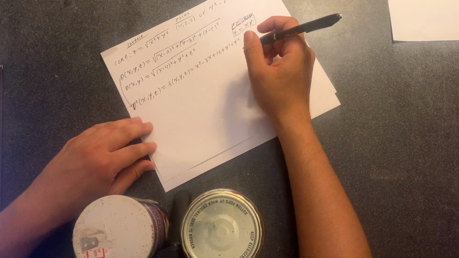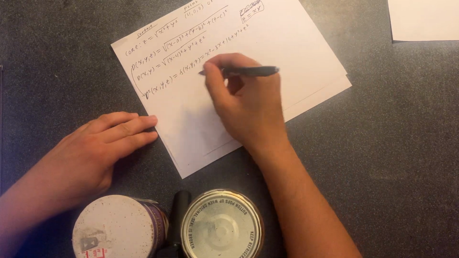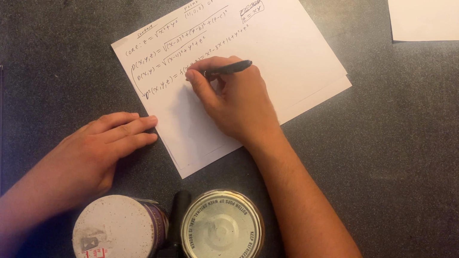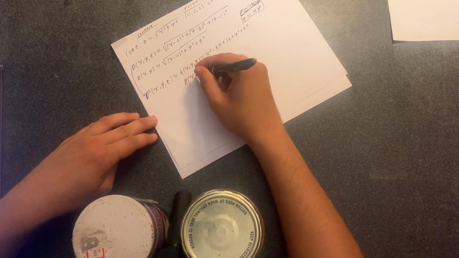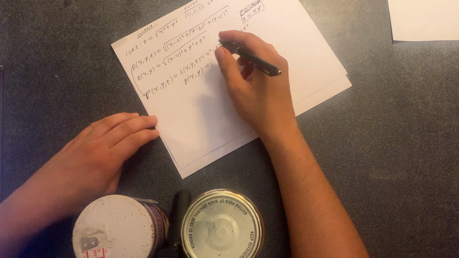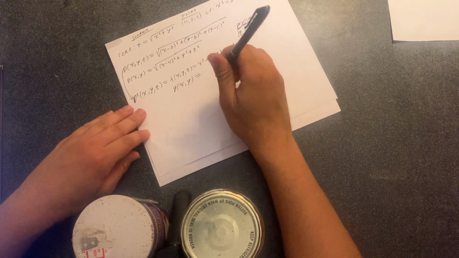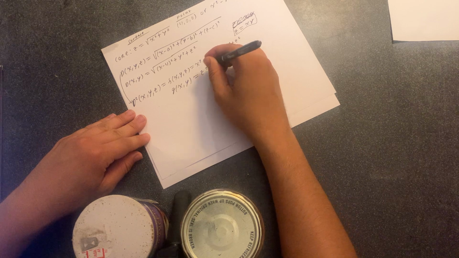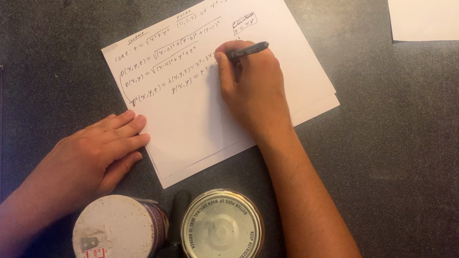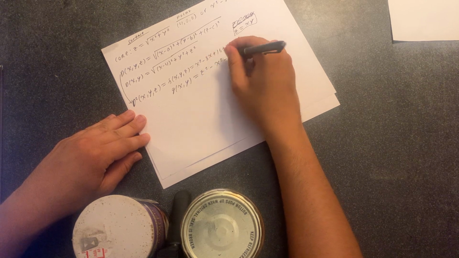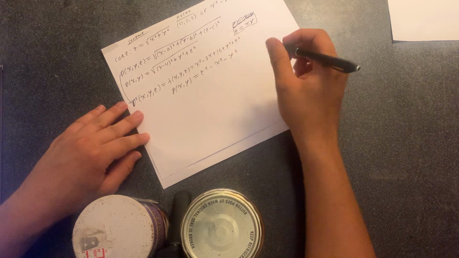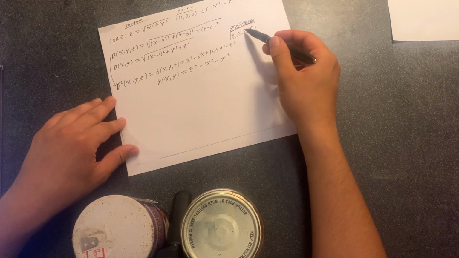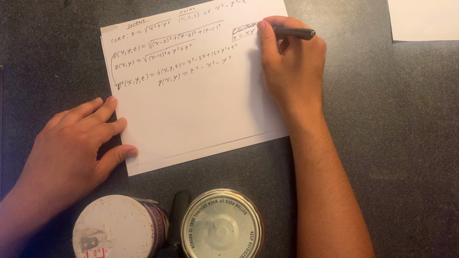And then you also have the constraint, so you know that g of xy is equal to z squared minus x squared minus y squared. This came from this equation.